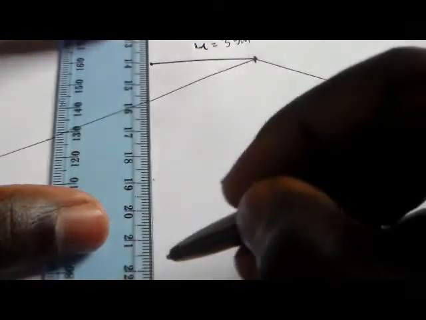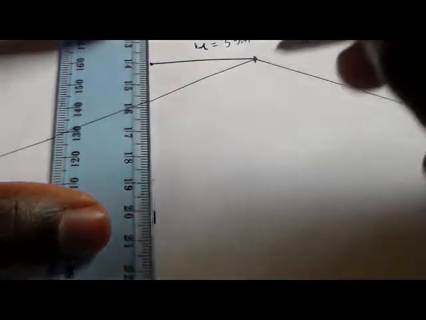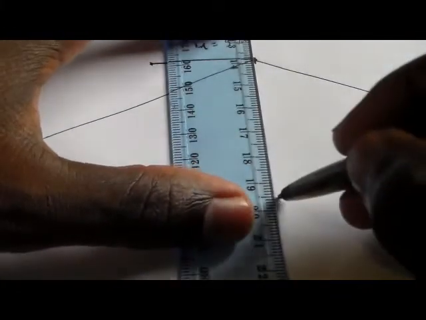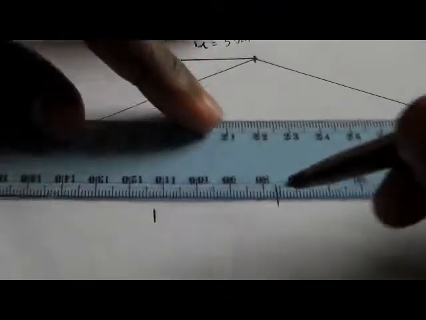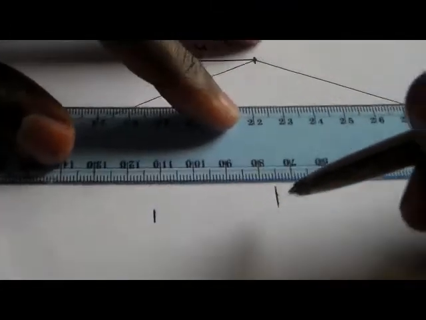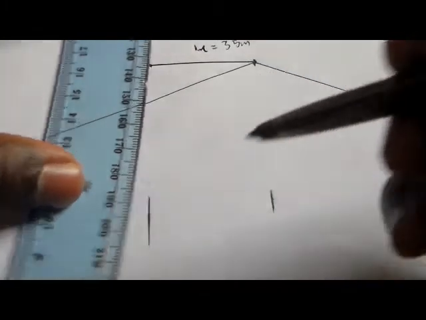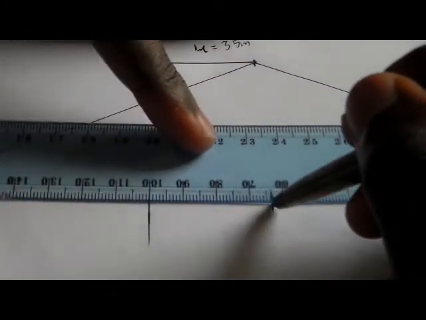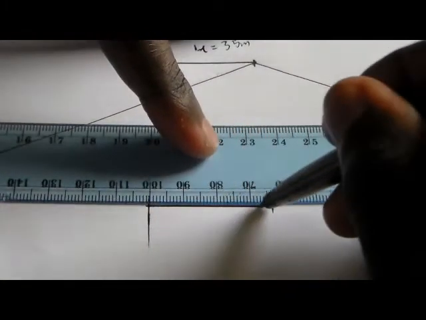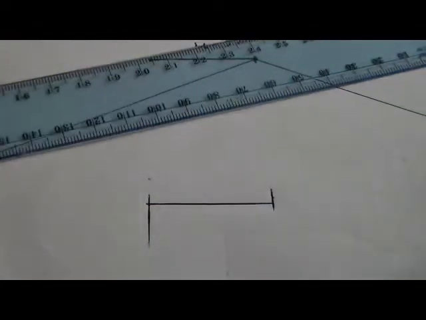So on the second moving plate, let's write it here. On the second moving plate, the initial velocity is the same. So therefore we can just draw like this. Okay, this is our inlet velocity.